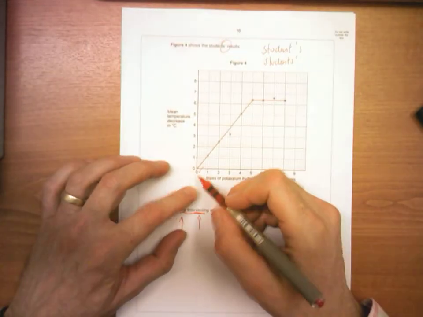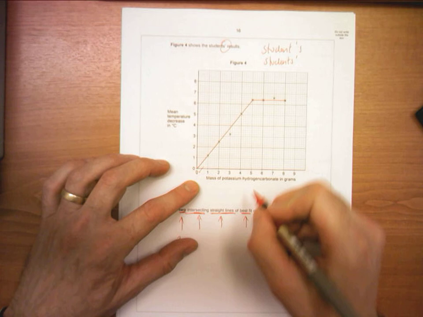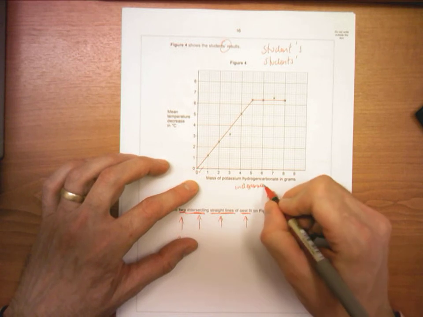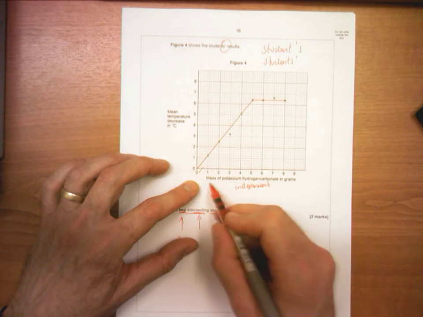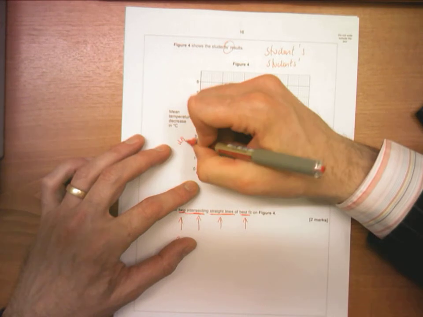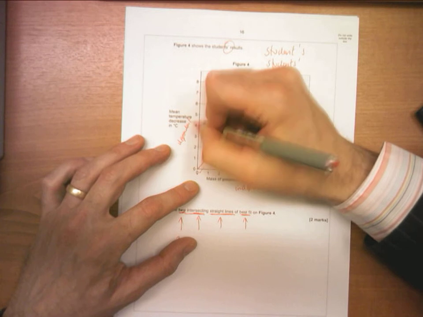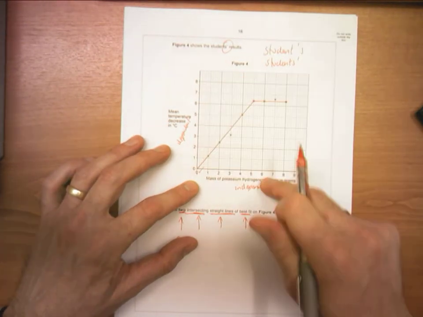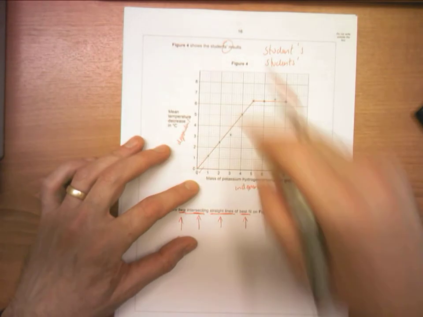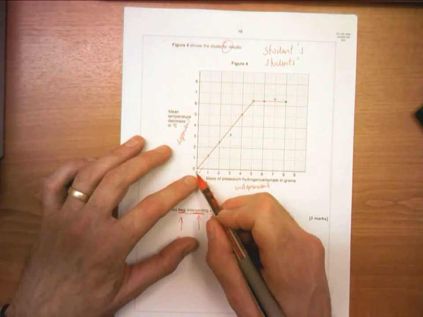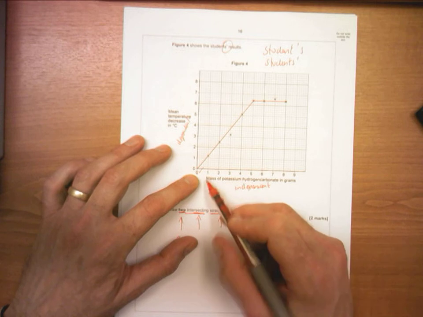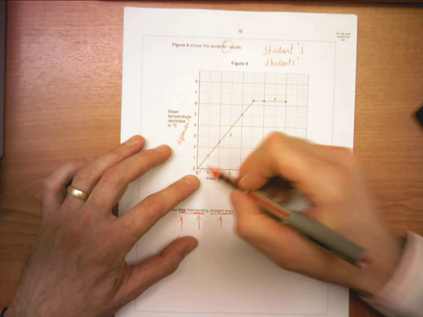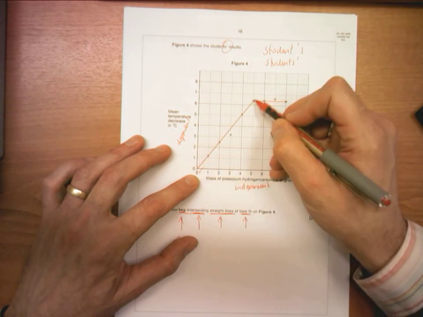So we can say between 0, this is our independent, this is what we're altering, the mass, and this is the change that happens, this is the dependent. Changing this makes the change in this. This causes the change in that. So, as we go from 0 to 5, as we increase the mass of potassium hydrogen carbonate from 0 to 5, the mean temperature decrease increases.